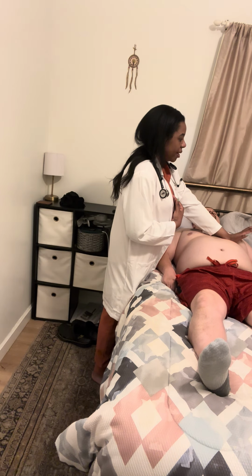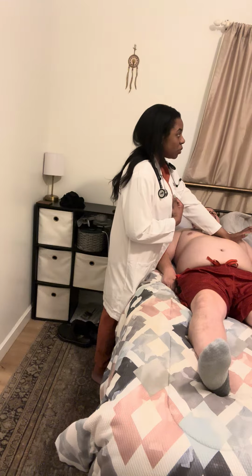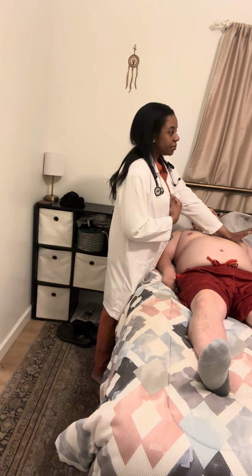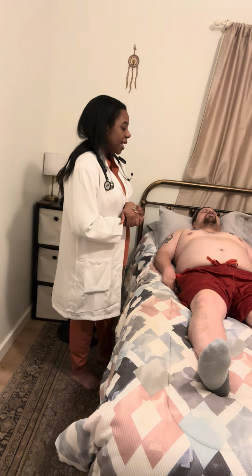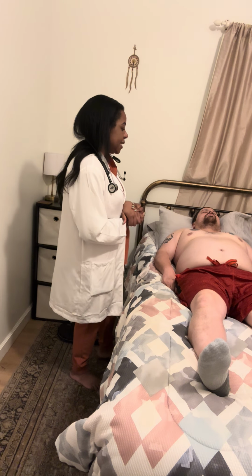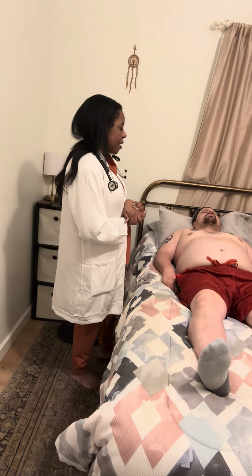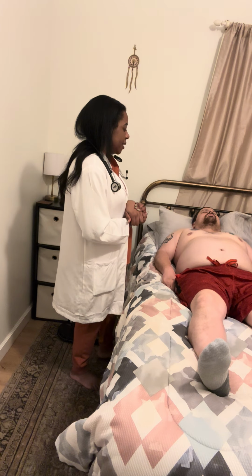Mitral area or point of maximal impulse, mid clavicular line, medial, fifth intercostal space. Okay, during that portion of the assessment, I did not note any thrills. And so now I'm going to move on to the palpation of the carotids.